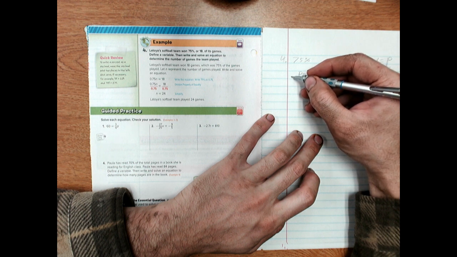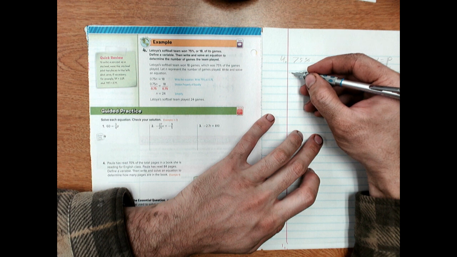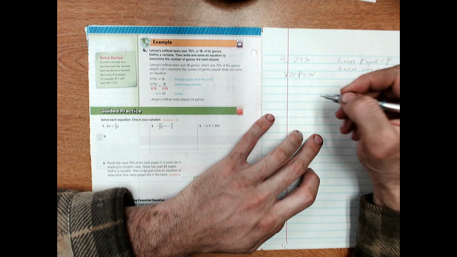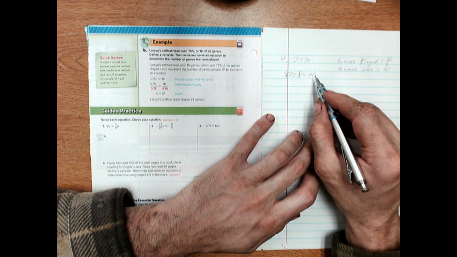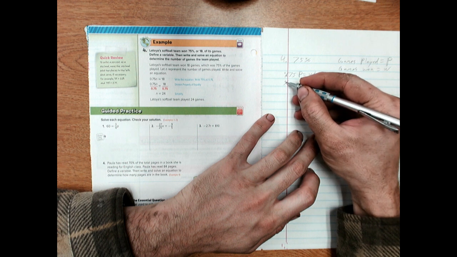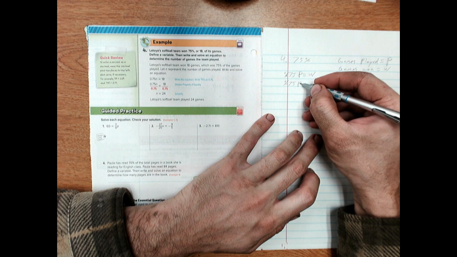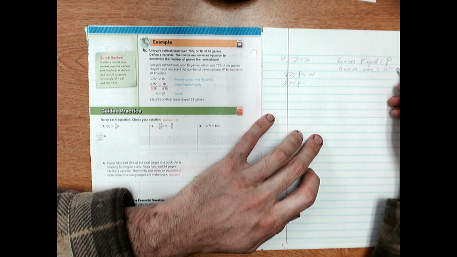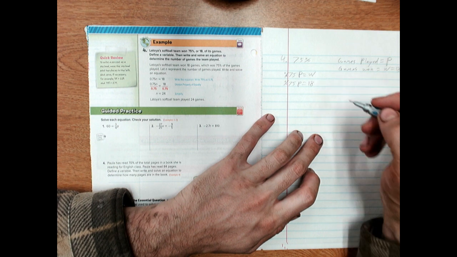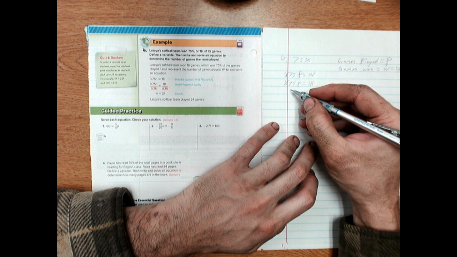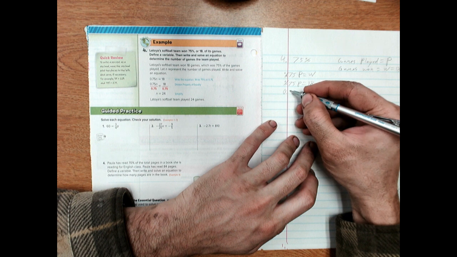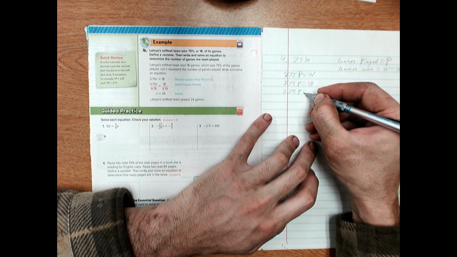They won 75%. So 75% of the games they played, they won. Now we know that games won equals 18. Substitute W for 18. And we know that 75% equals, we have to move the decimal over twice, 0.75. P equals 18.